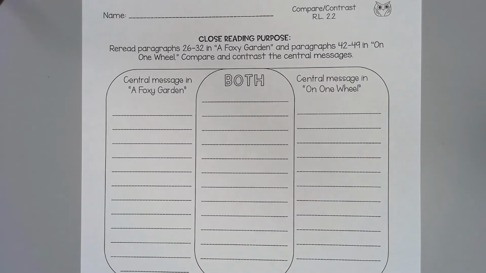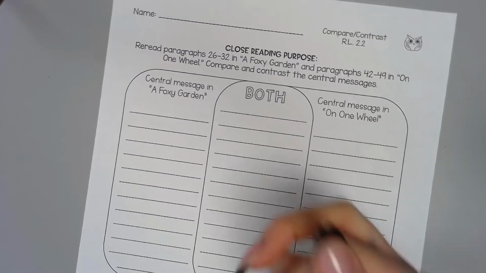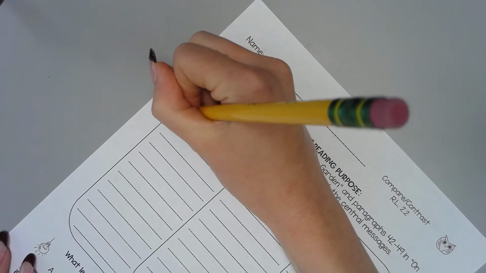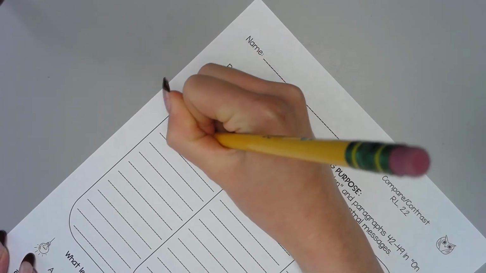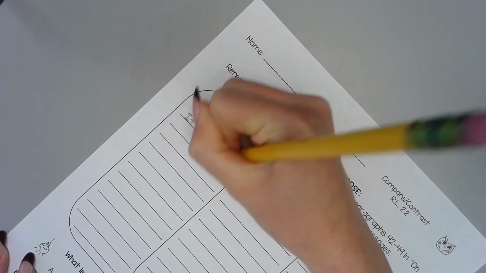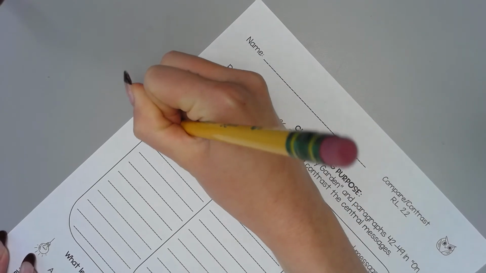So at the end of the story, Bear learned the importance of sharing and how sharing can bring you good things and can help you make friends. So our central message in A Foxy Garden is, it is good to share with others.